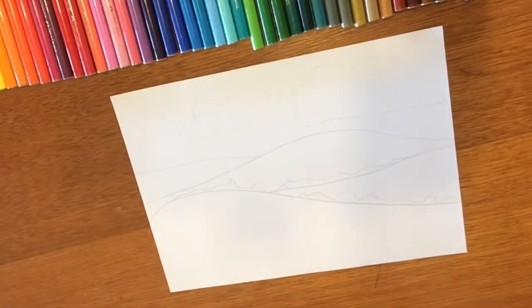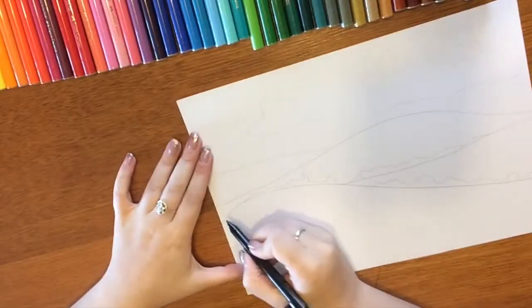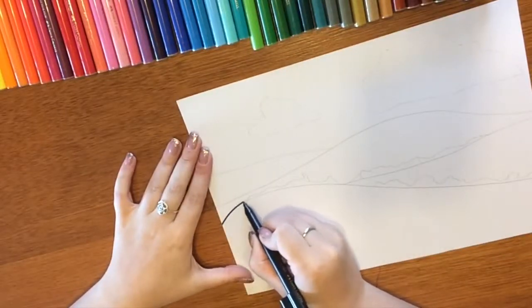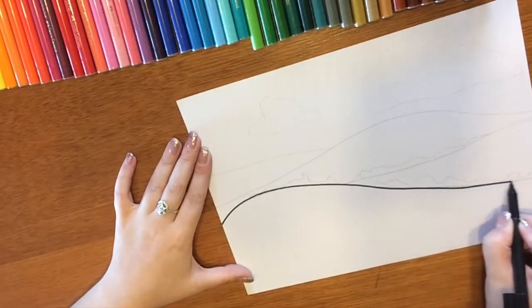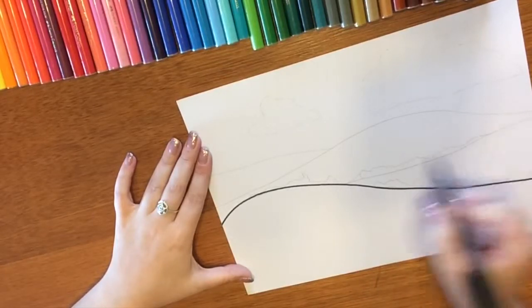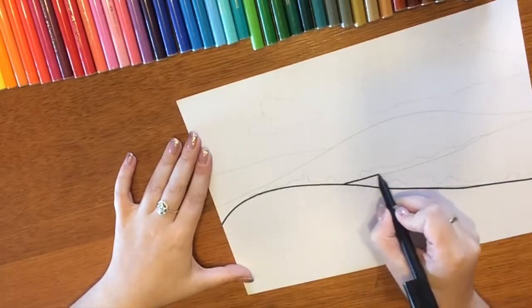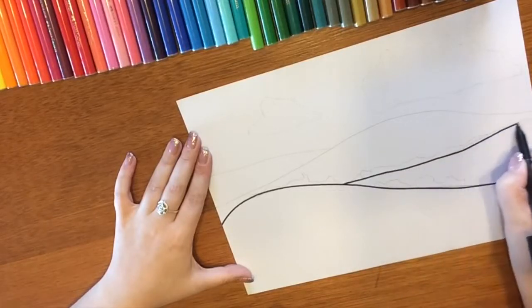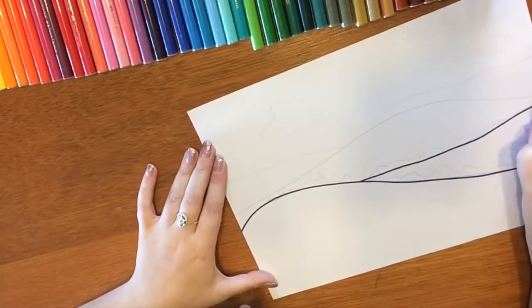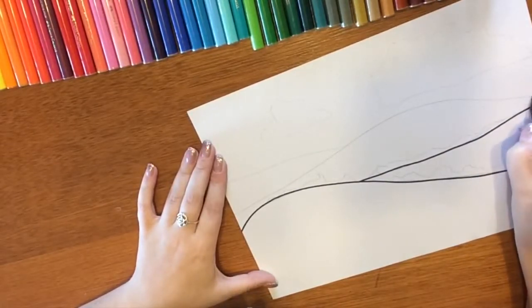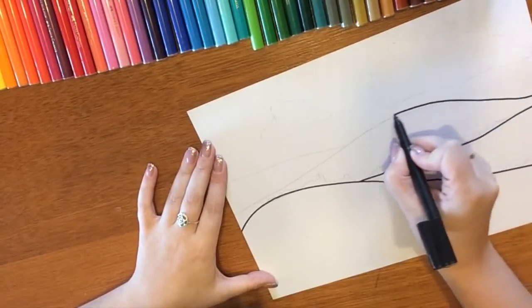So I've broken up the hills and the trees into really basic shapes, as well as the clouds. I'll just go over it now so you can see the outline clearly. And if you've watched my other video about Zentangle landscapes, I did like the black outlined result better than with no black outline. So this way I'm just saving a step by doing it straight away.